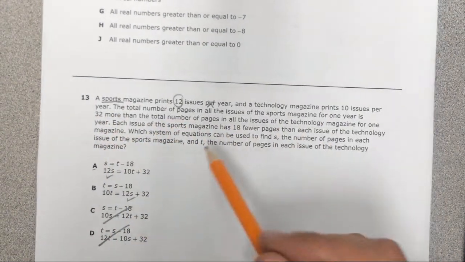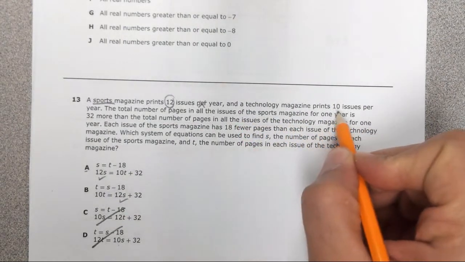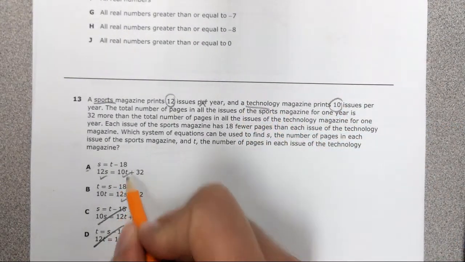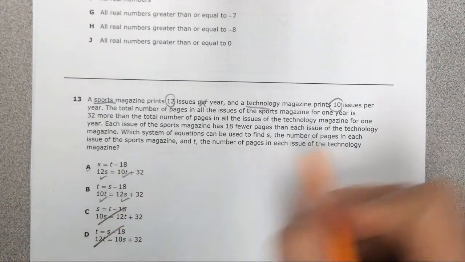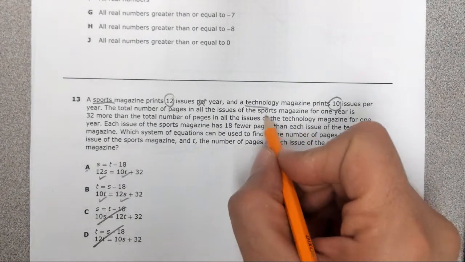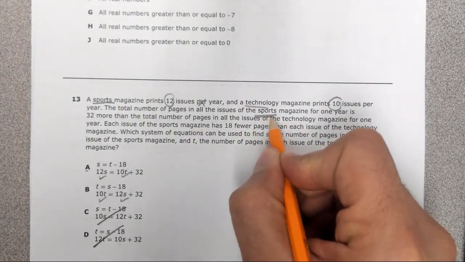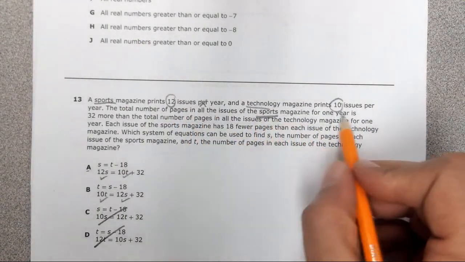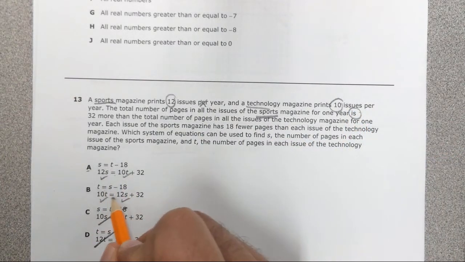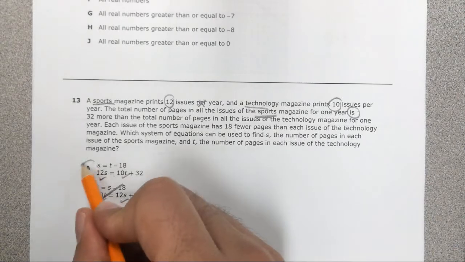Don't read the whole thing, go a little bit at a time. Technology magazine prints 10 issues per year. So 10 is for technology, so 10 should go with T. The total number of pages in all issues of the sports magazine, alright, here we go. So all the issues in sports, that was 12, right? So 12 equals, not 10 equals. The answer is A.